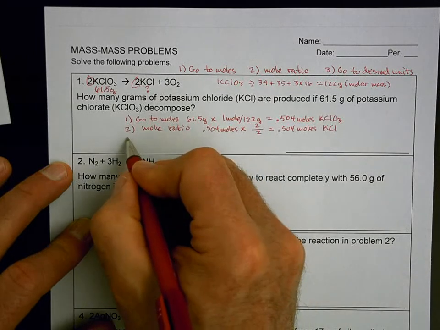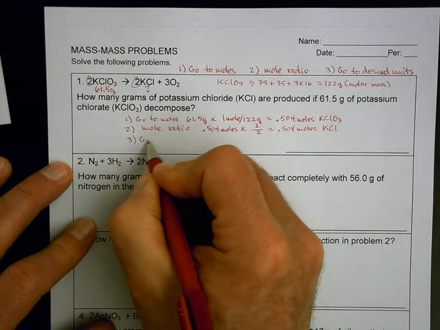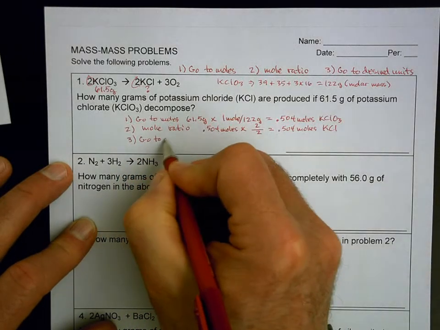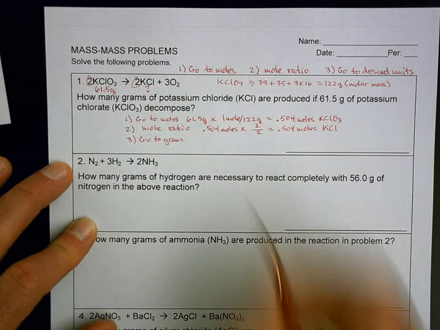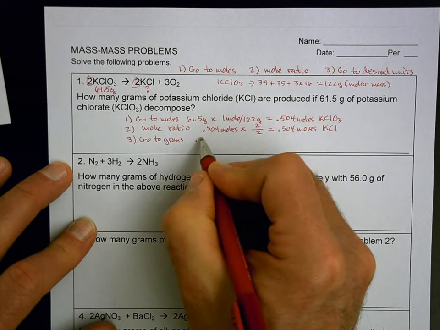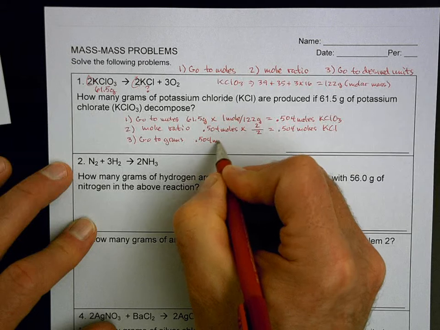And then step 3, because these are mass problems, I want to go to grams. So I'm going to take my 0.504 moles.